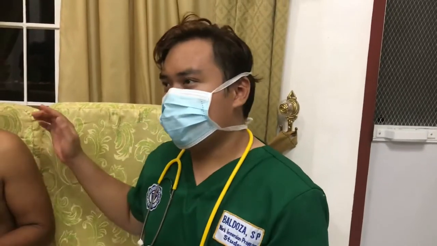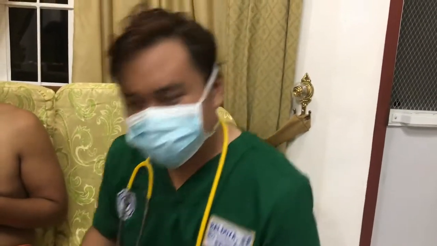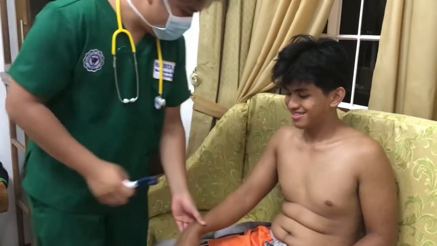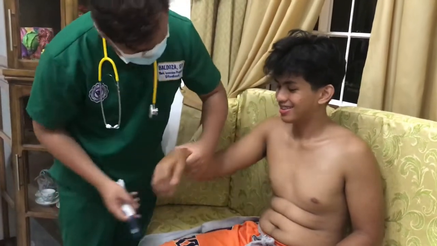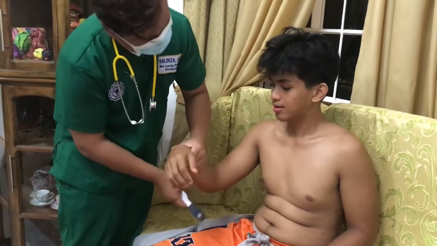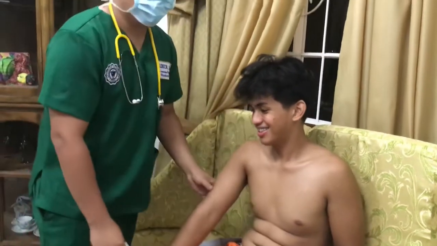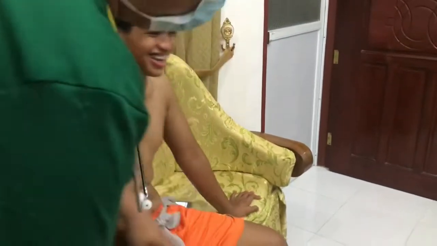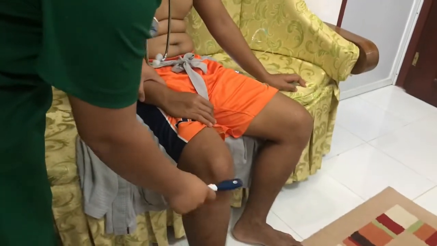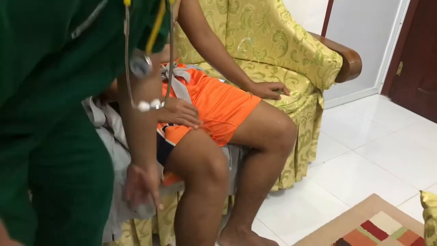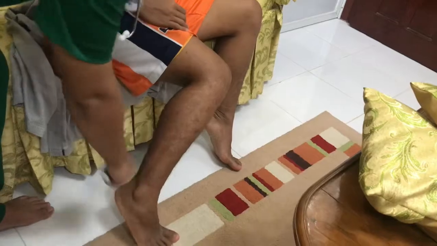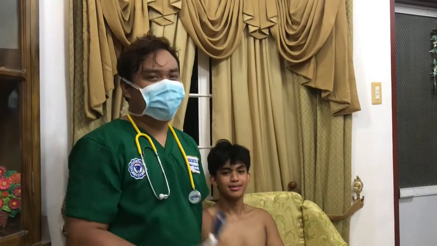Now we are done with the left side of the body. Now we're going to the right side of the body. So first here. And then this one. And then this one. And then his Achilles tendon. So we are now done with our tendon reflexes.